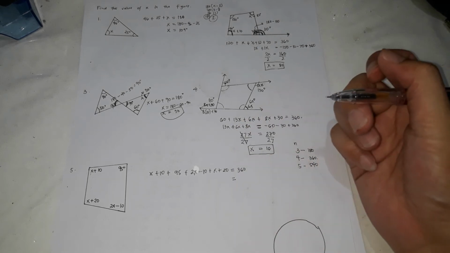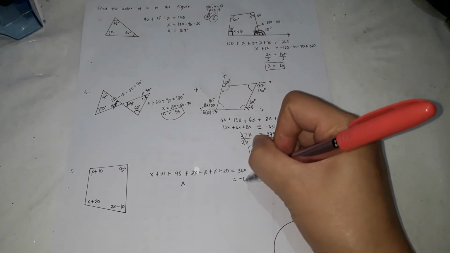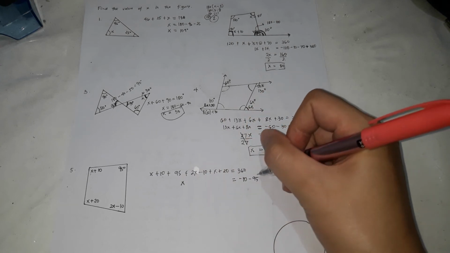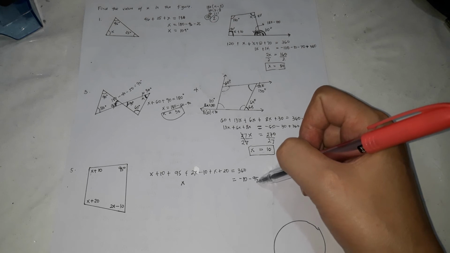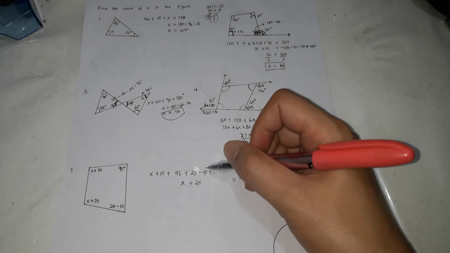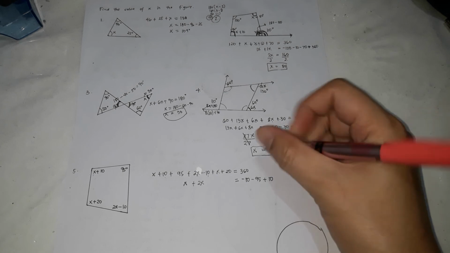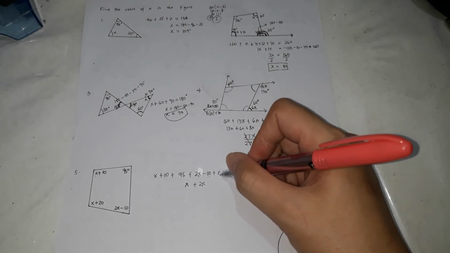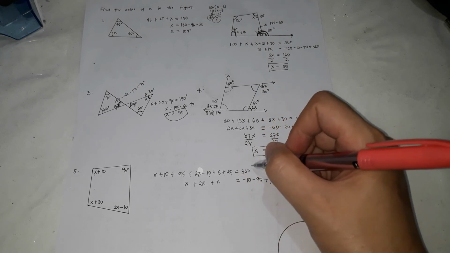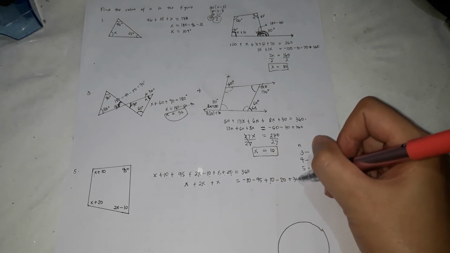Next. Lahat ng may x may iwan. So, may x siya. Ito walang x, malipat mo, maging negative 10. Ito positive 95, maging negative 95 kasi wala siyang x, ilipat mo. So, negative 95. 2x, may x siya, so it will stay. Negative 10 will be transposed because it doesn't have x, so it will become positive 10. This will stay because it has x. Positive 20 will be transposed, it will be negative 20. 360 will stay because it doesn't have x.